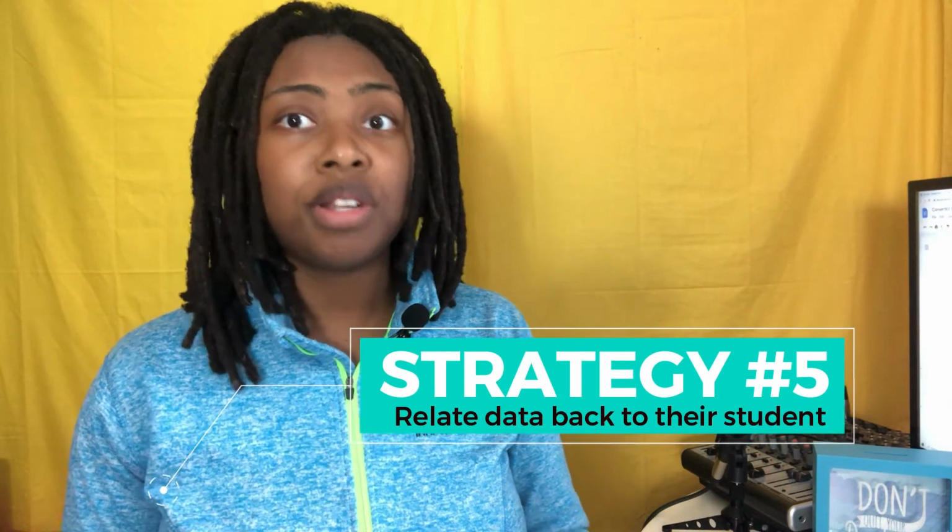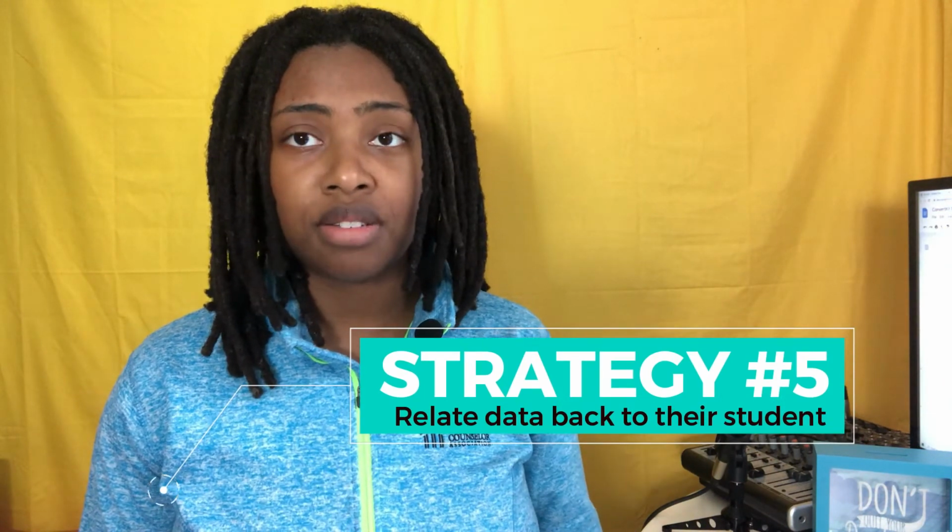And then the last strategy for sharing data with parents is to relate it back to their student. They want to know, what does this have to do with me, or what does this have to do with my student? So, telling them that, hey, because your student scored on this, it means that in the future it can affect your student in this way. You see what I mean? Everybody wants to know. It's like a psychological thing, but everybody wants to know what's in it for them. So you have to relate it back to their child or relate it back to them in some way. Because you as a parent did this, your child now understands their ABCs or whatever it may be.